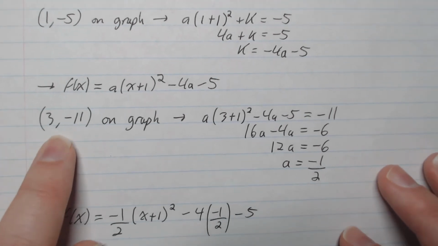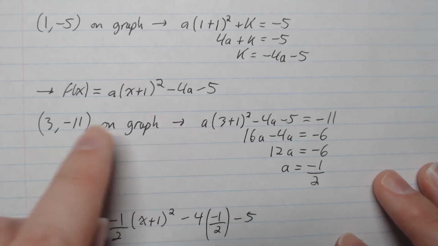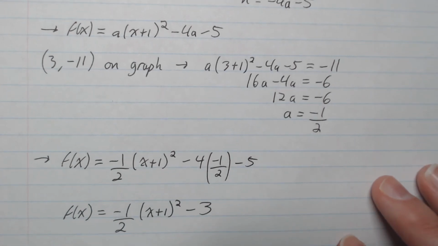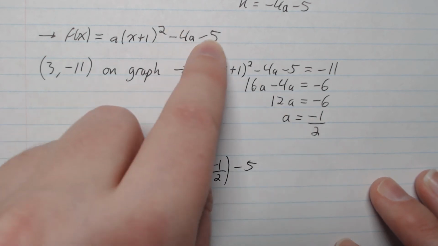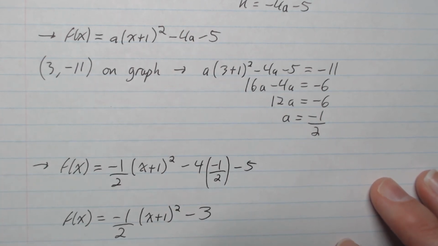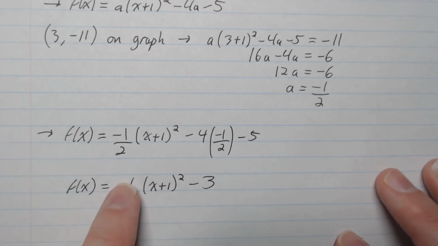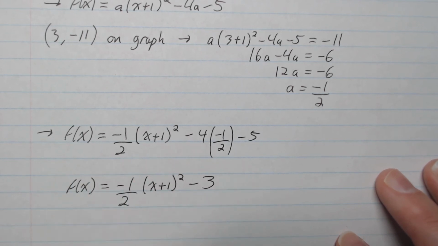We're going to plug in a different point on the graph, (3, negative 11). So x is 3, y is negative 11. This gives us 12a equals negative 6, so a equals negative a half, like that. And so this negative a half isn't just the a here, but it's also the a here, like that. So we plug that in, and this gives us minus 3 for this component right here. So negative a half times (x plus 1) squared minus 3 is the equation of our function.